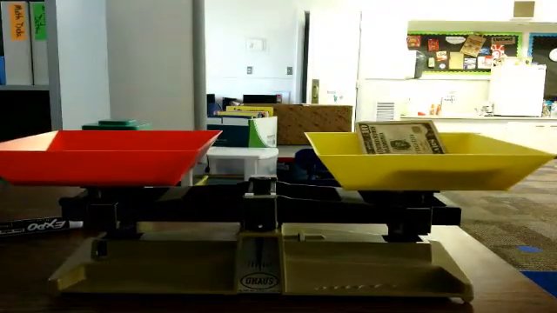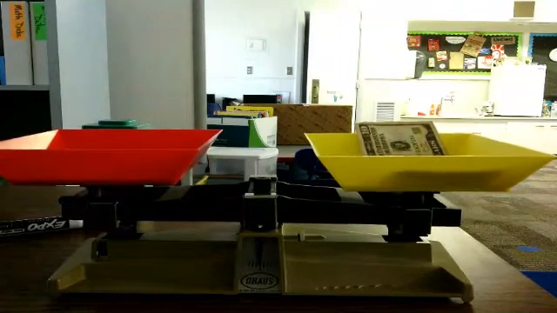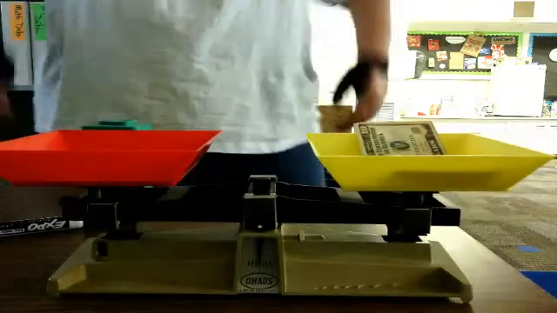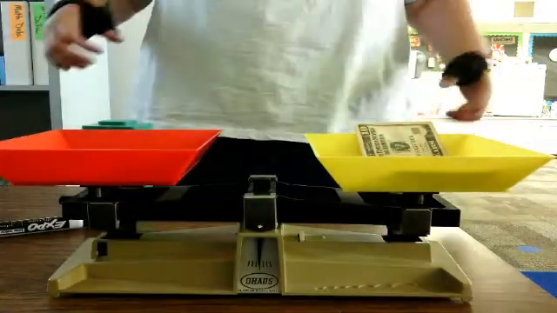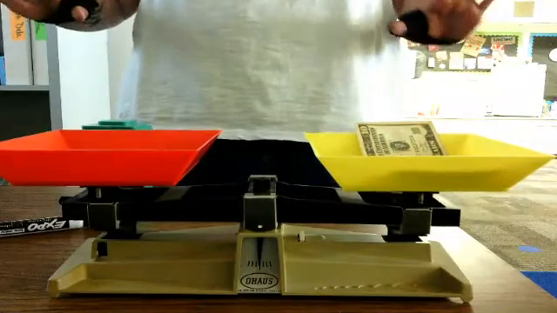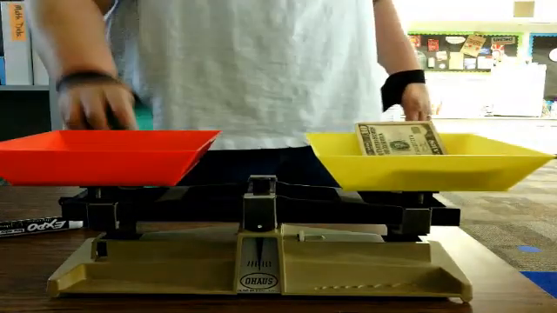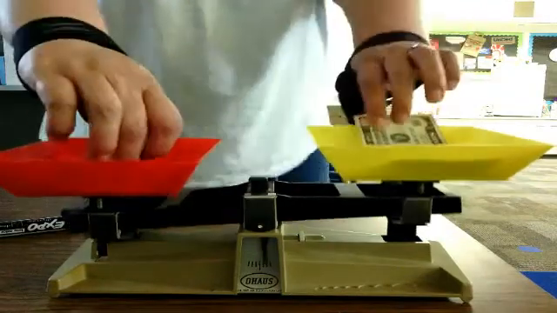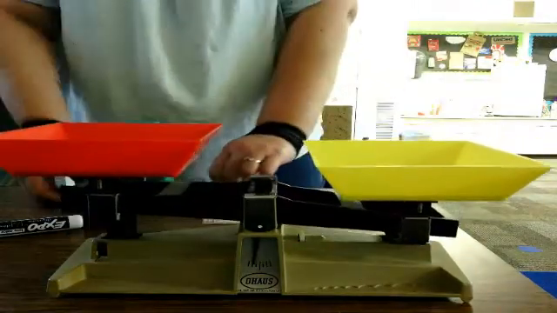All right, we have an activity to do. But before we do that, let's answer the question. It says, so Peter should measure the mass of the dollar bill in grams, like a paper clip, or kilograms, like this big green block. That's right, you should measure it in grams.